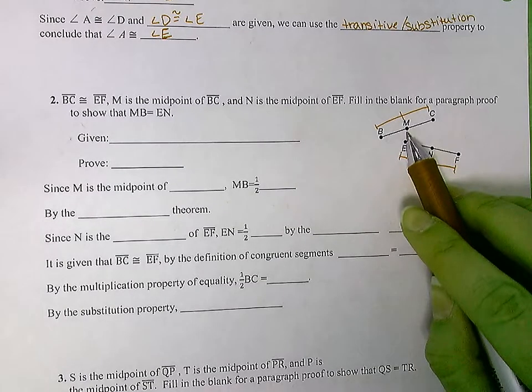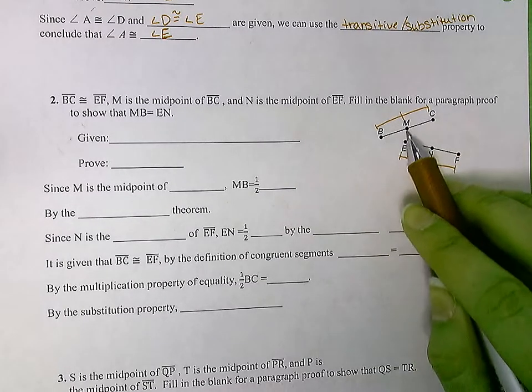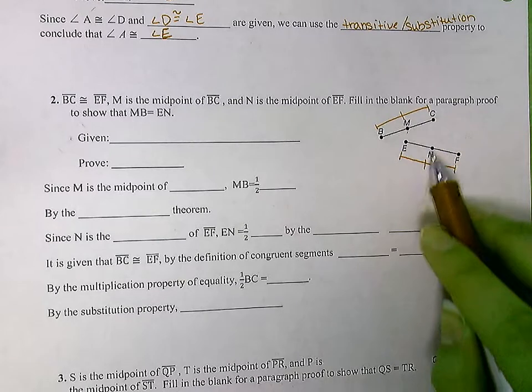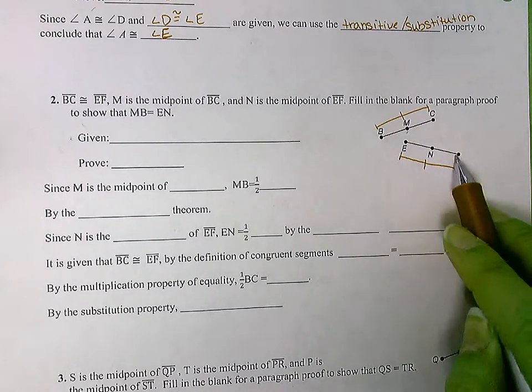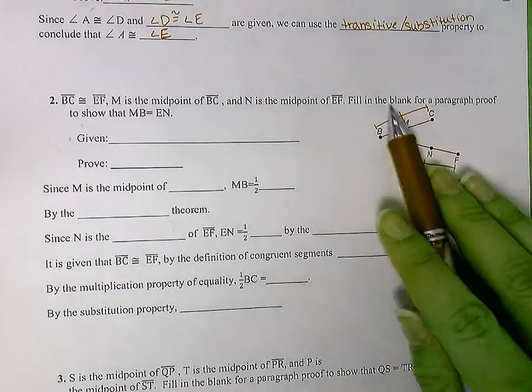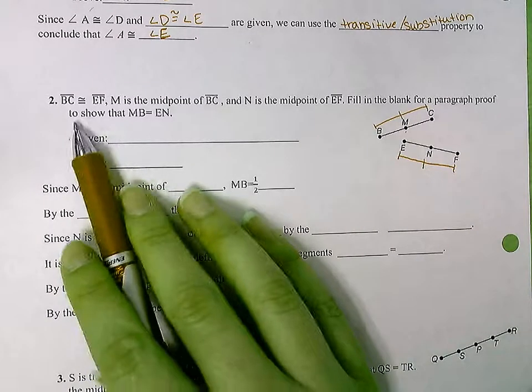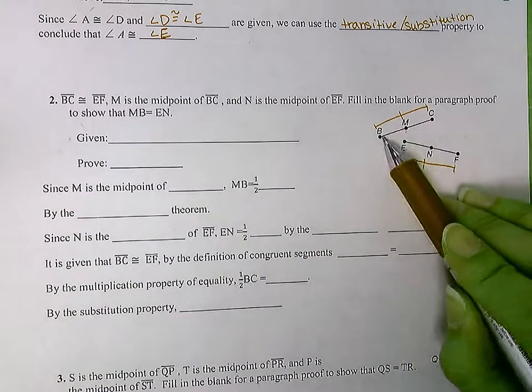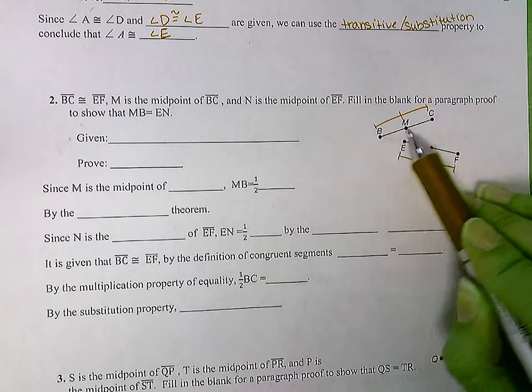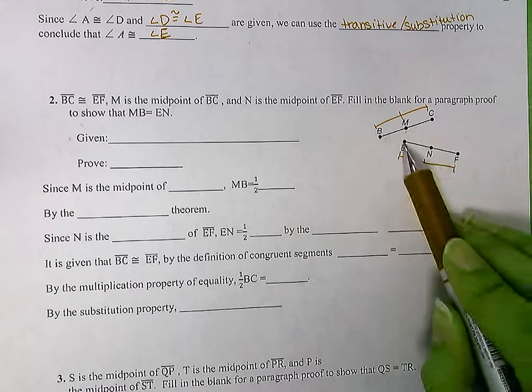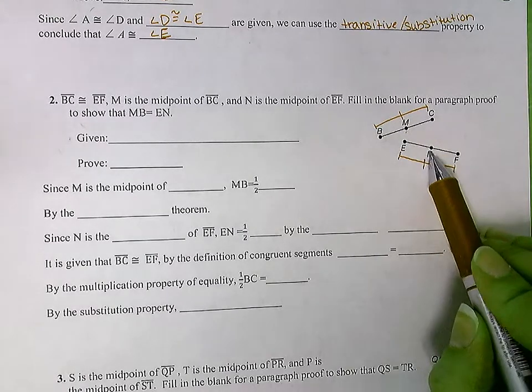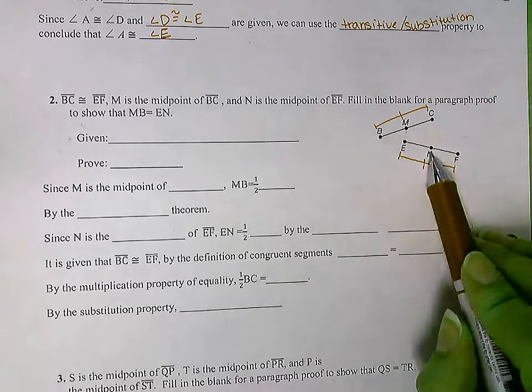We have M is the midpoint of BC, so M's in the middle, and N is the midpoint of EF. We want to fill in the blank for a paragraph proof to show that MB is equal to EN. So those two pieces are equal to each other.